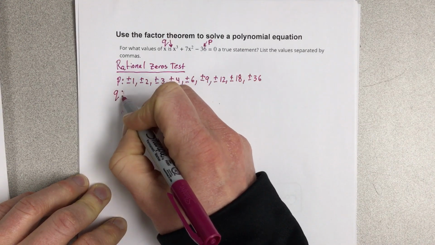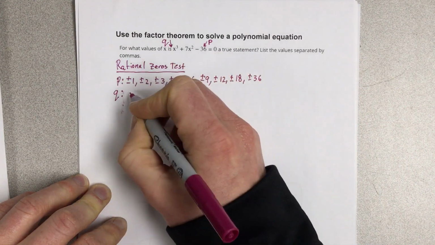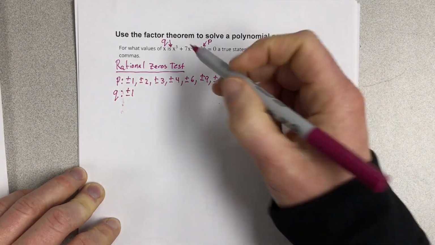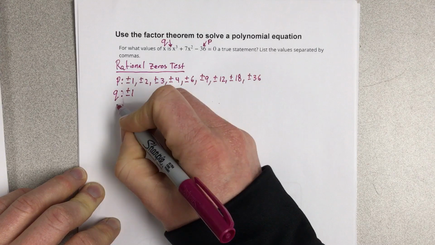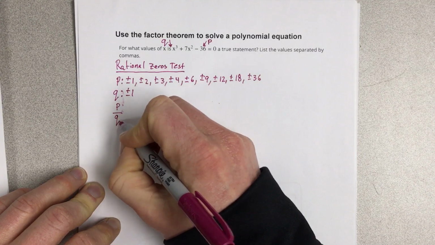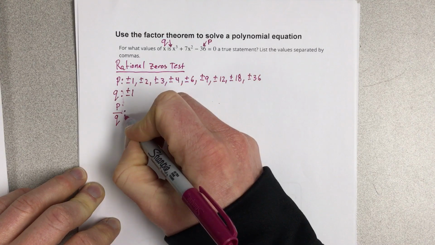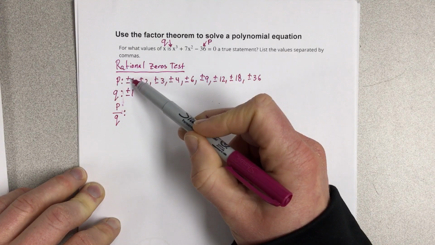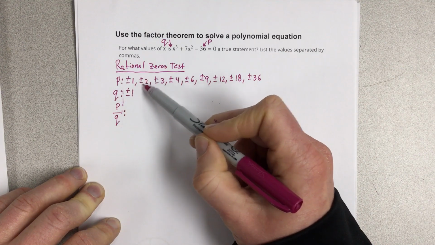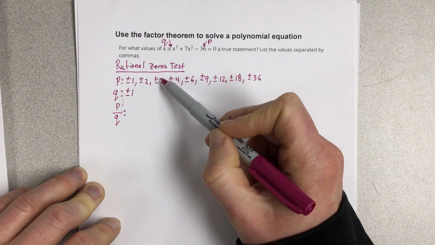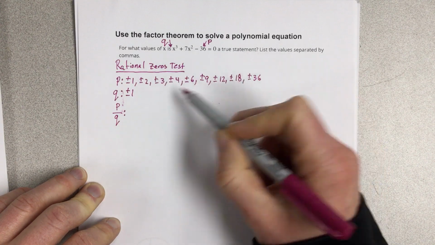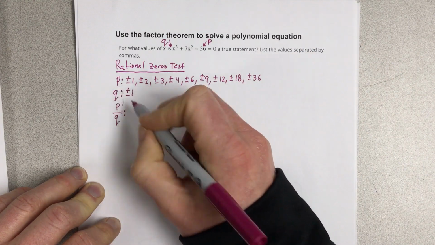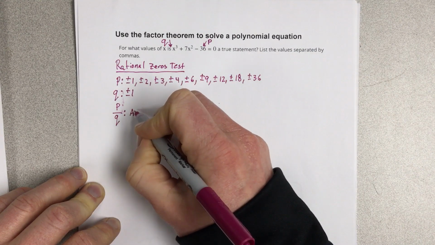And then the factors of q would be plus and minus 1, because the leading coefficient is 1. So then you take p divided by q, and you write out all the possible factors. You take plus and minus 1 divided by plus and minus 1, plus and minus 2 divided by plus and minus 1, and so forth. When you divide all these, you're dividing by 1, so you're just going to get what p was. So we're going to say all factors of p.